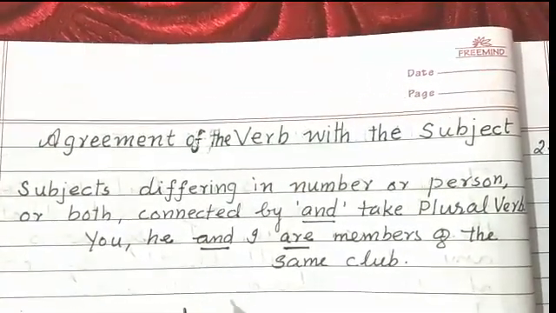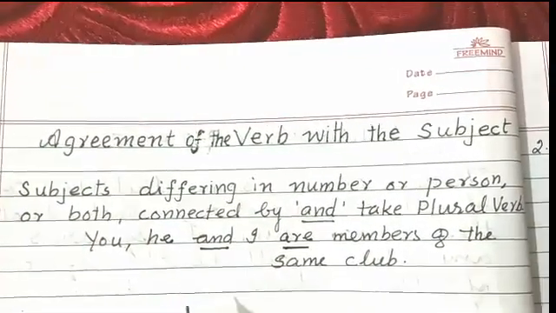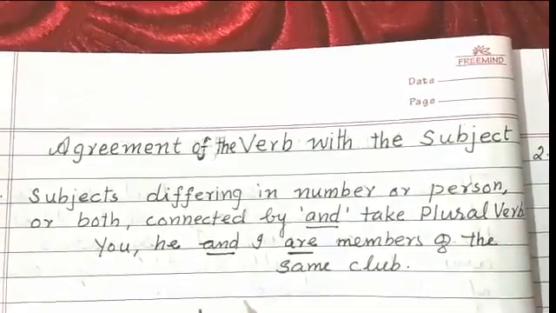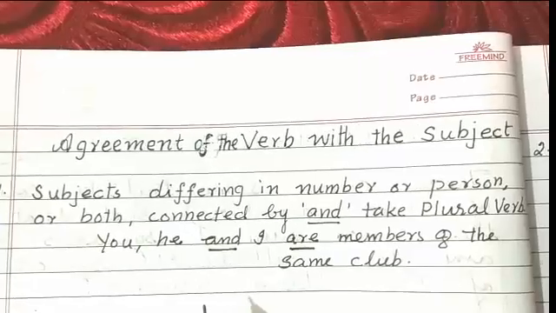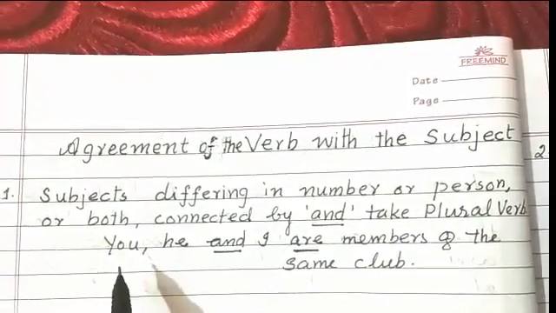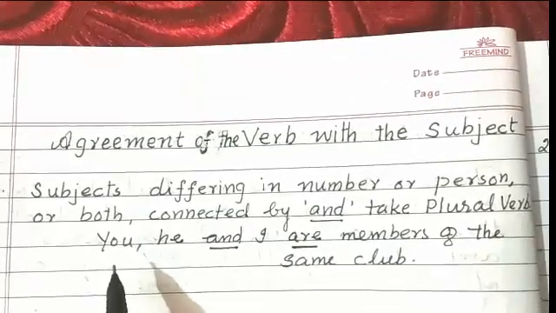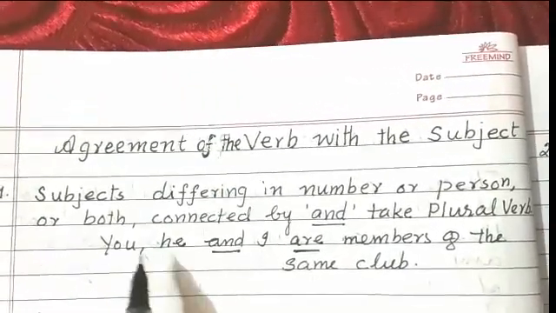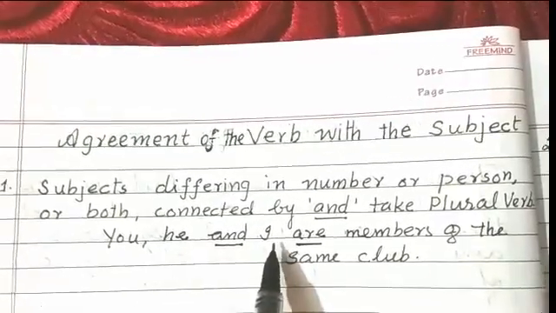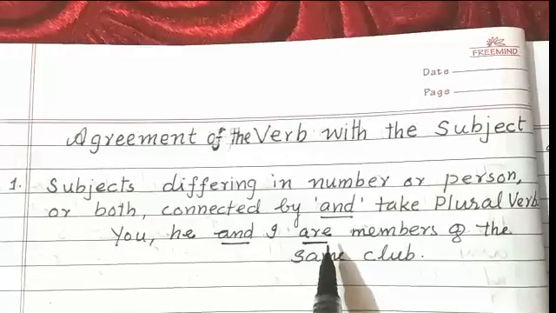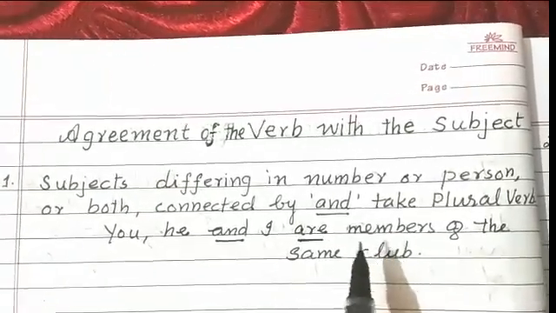So we know that when we connect the subjects of different persons, we follow the order second person, third person, and first person. Second person, third person, and first person. And this is what we have followed here, and it takes a plural verb.